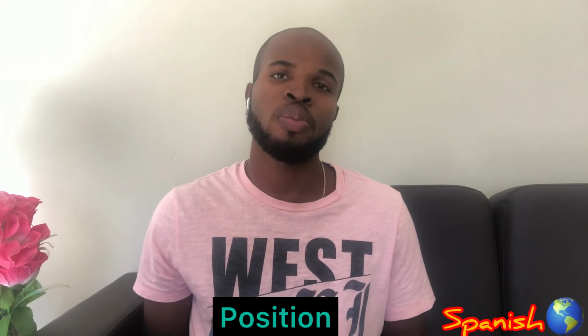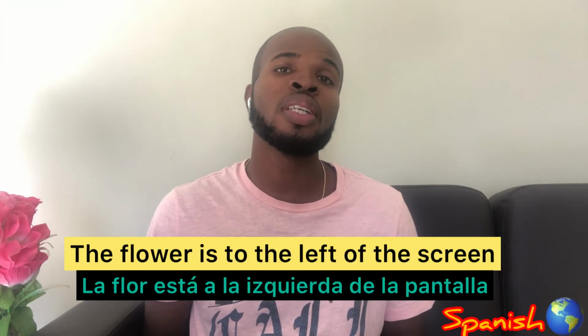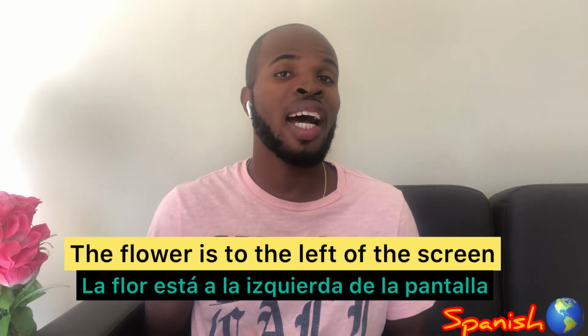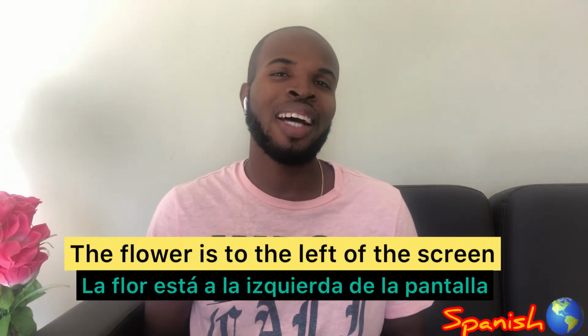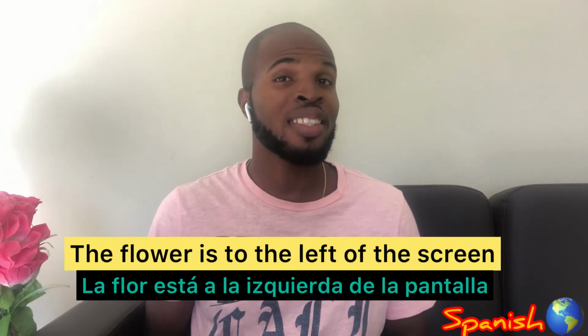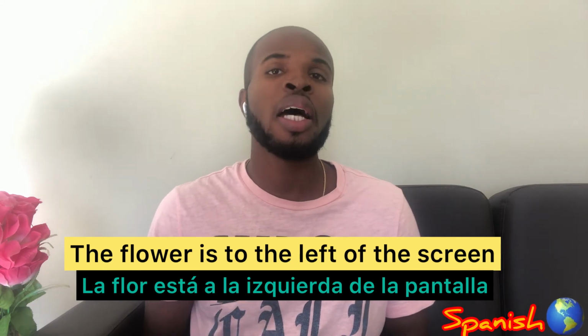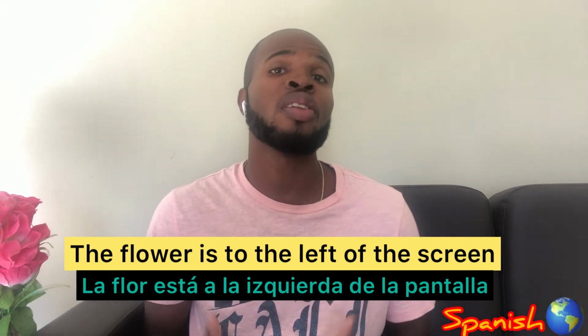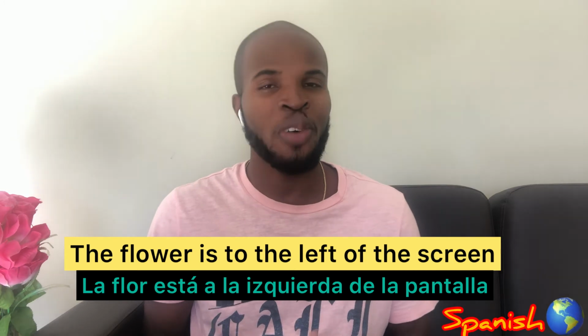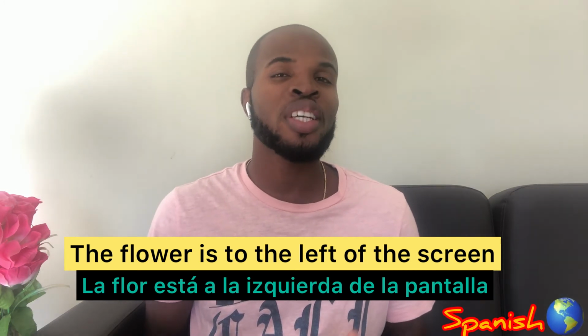Estar is also used to talk about the position of something. An example is, La flor está a la izquierda de la pantalla, which means the flower is to the left of the screen. So that's estar being used to talk about the position of something.